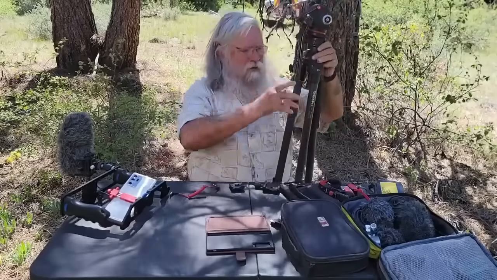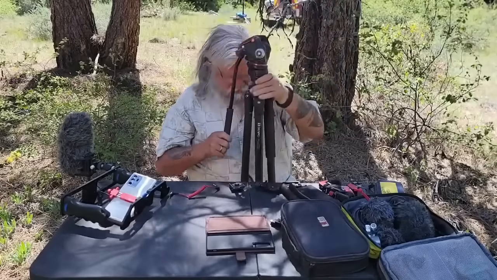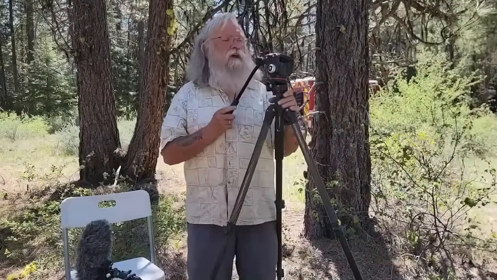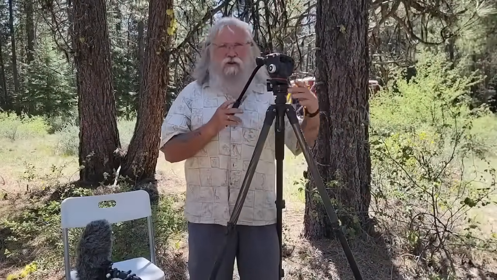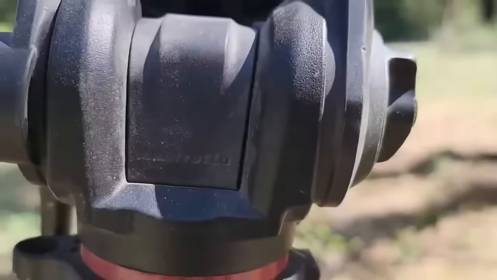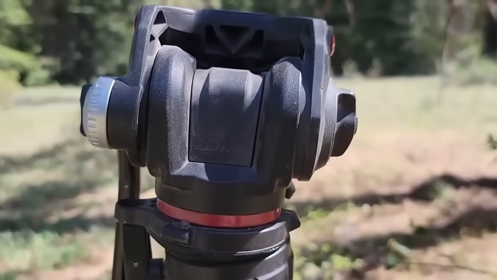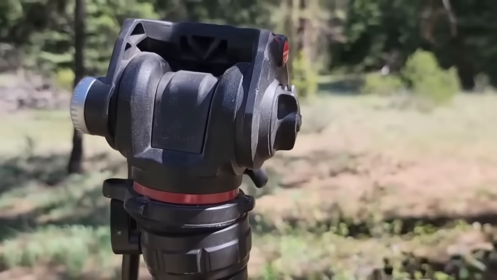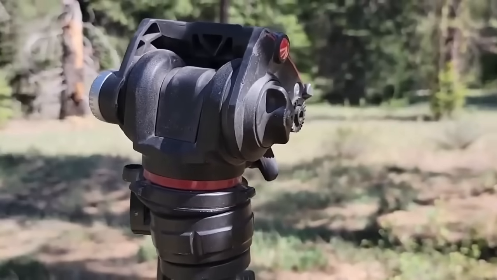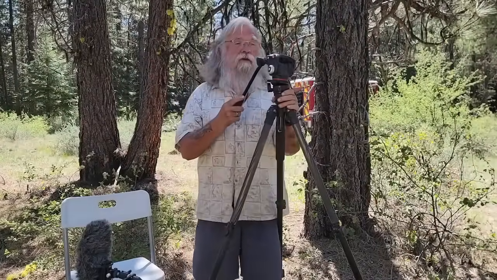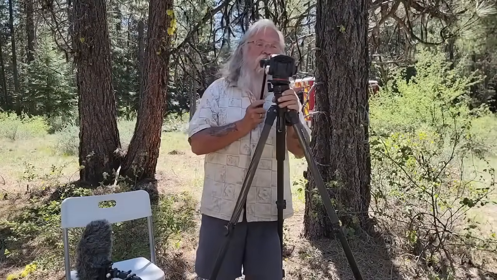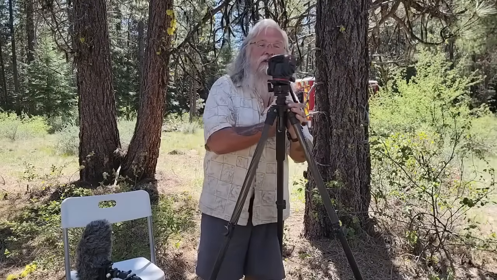This thing up here is called a video head. So if I'm panning, there's Cody right over here, you can't see him, but if Cody's running across here, or Buffalo's running across here, or Deer's running across here, or my friend Joe's running across here, well, first I'd want to get it level, which I'm not going to take time to do. If you don't get it level, it'll not pan level. Once you get everything set up level, it will pan level.